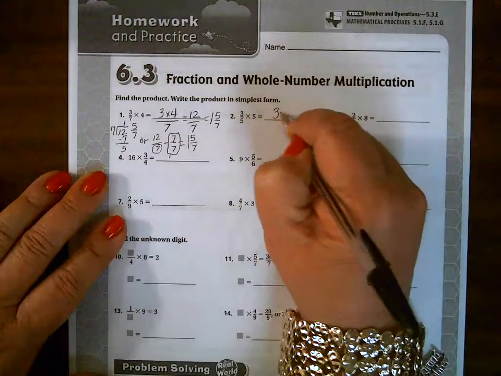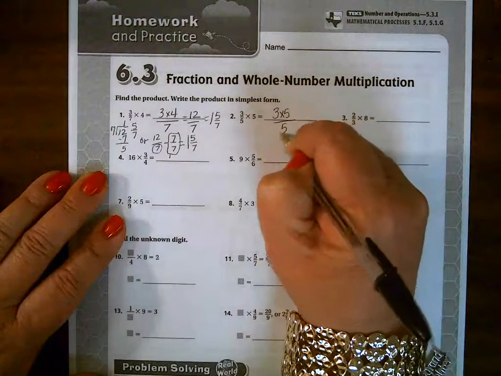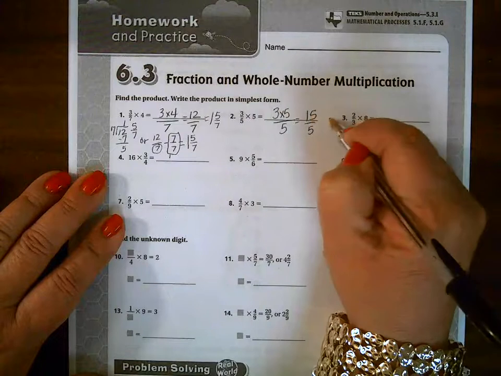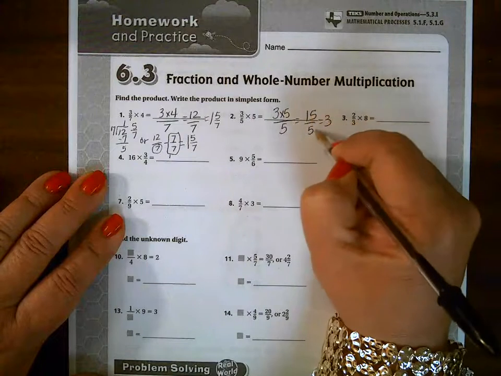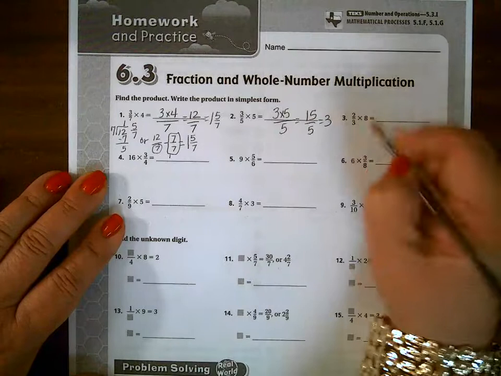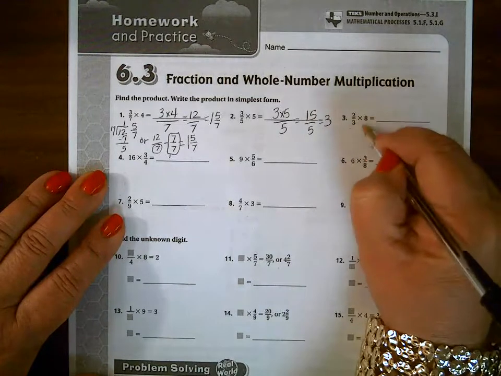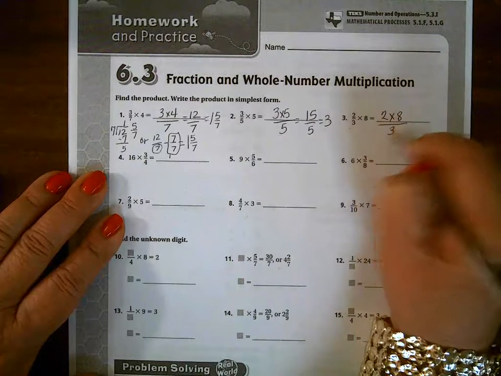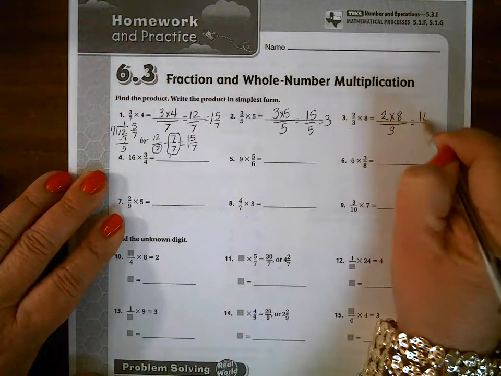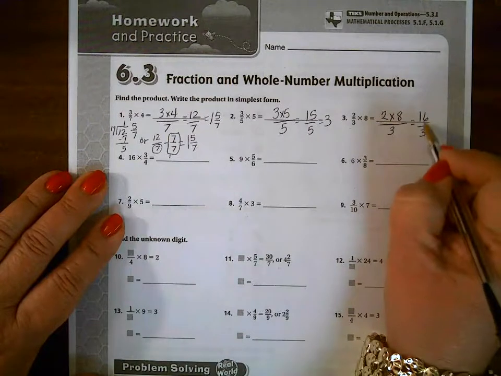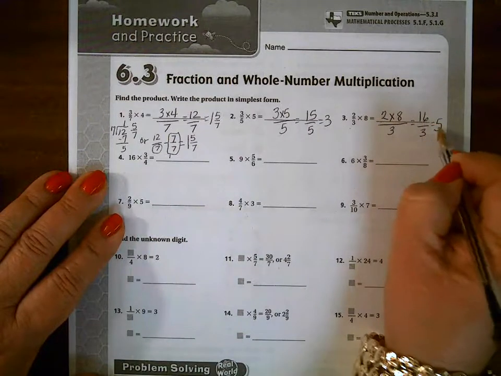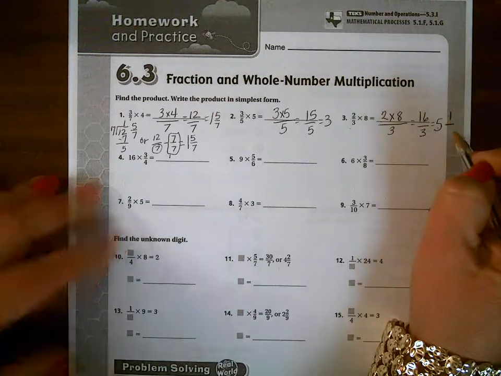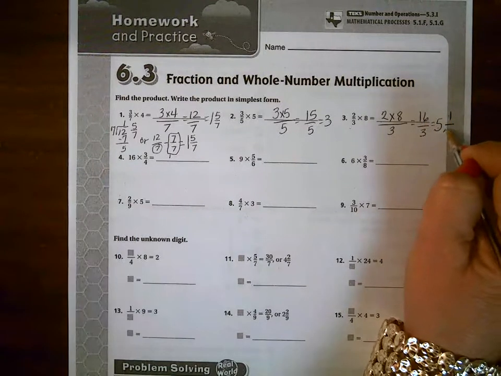Number 2, it's 3 times 5 over 5. That equals 15 fifths. 5 goes into 15 3 times because 3 times 5 equals 15. Number 3, 2/3 times 8. So I have 2 times 8 over 3. 2 times 8 equals 16 thirds. 3 goes into 16 5 times. 3 times 5 is 15, and I'm 1 away from 16, and it becomes 5 and 1/3.